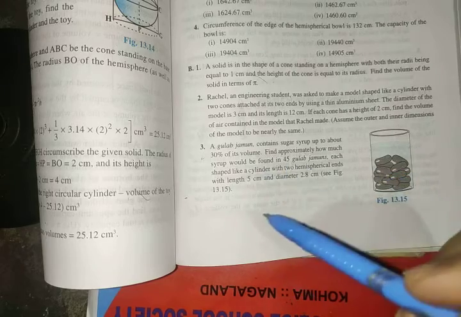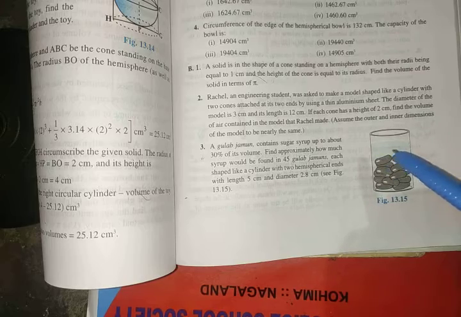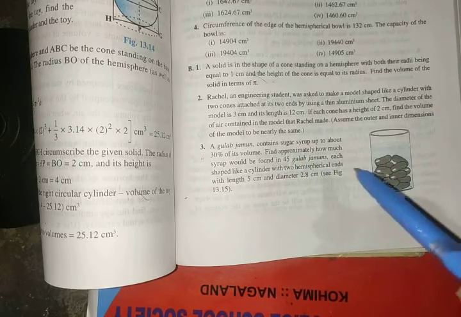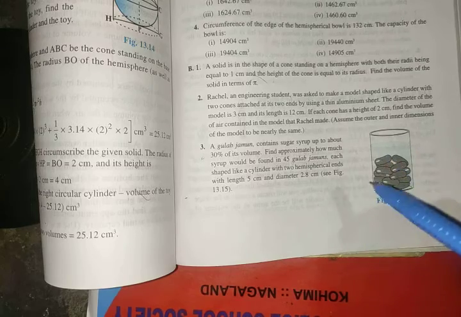So as you can see in the figure, we have a container, and it contains gulab jamun. It is said that it contains sugar syrup, which is 30% of its volume. So we have to find the volume first, then we have to find 30% of its volume. For how many gulab jamuns? 45. So first of all we have to find the volume of one gulab jamun. After that we will find for 45, and then we will find 30% of its volume, how much sugar syrup is there.